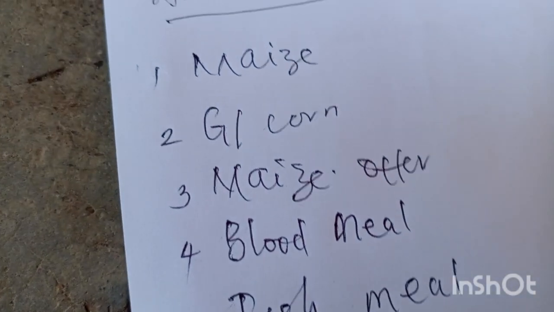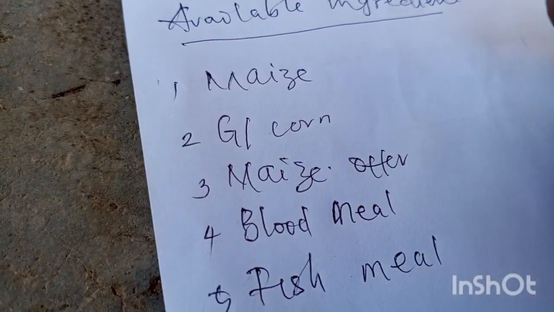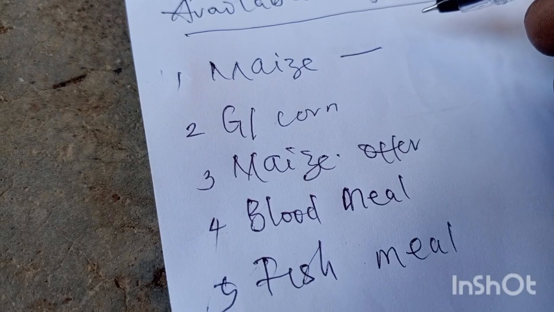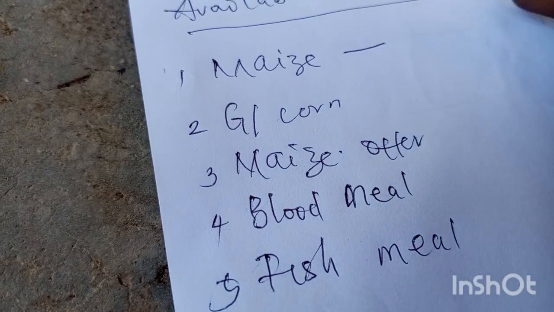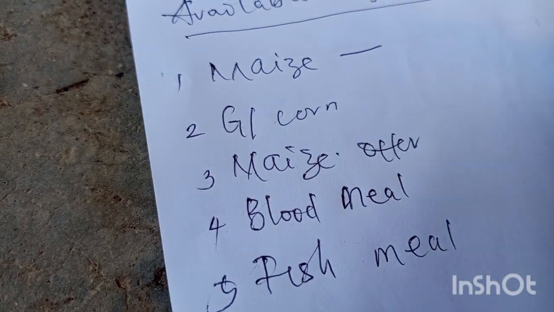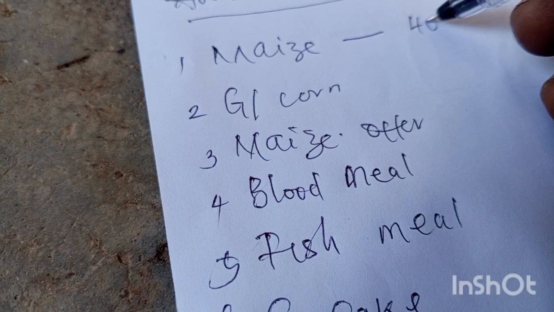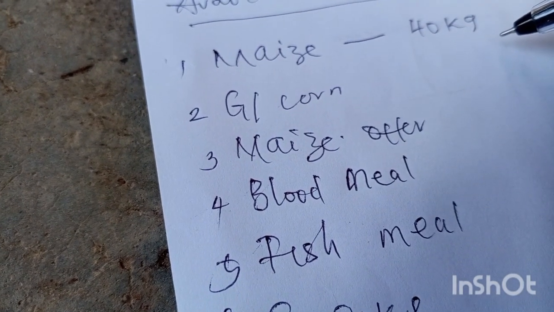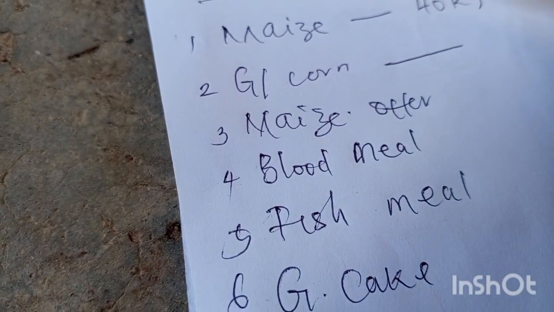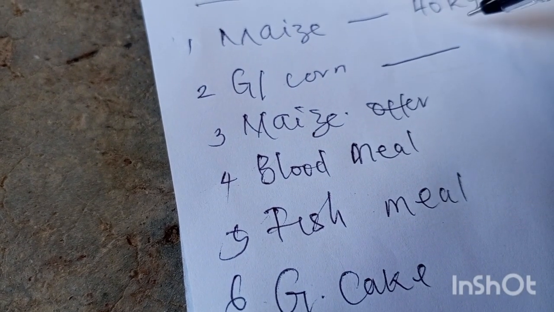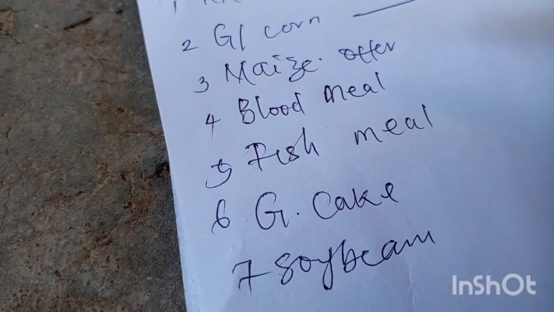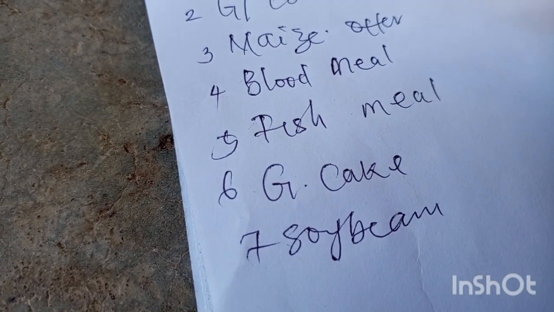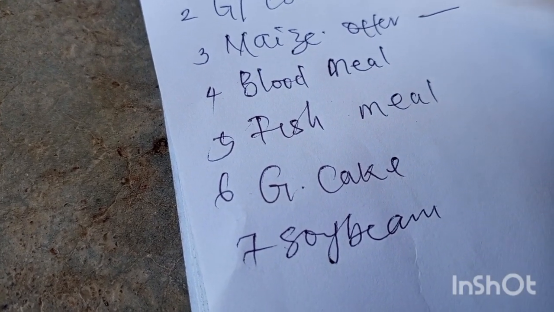So now we are going to be assigning values to these. You understand now? So let's remember what I said the other time. When you are assigning values, remember to have your calculator on the other side to know the remaining value as you are subtracting. So on maize, you are going to give it 40 kg. Let's give 10 kg to this one. We cannot give too much because of the fiber content. Maize offal also contains fiber, so we are going to give it 2 kg.